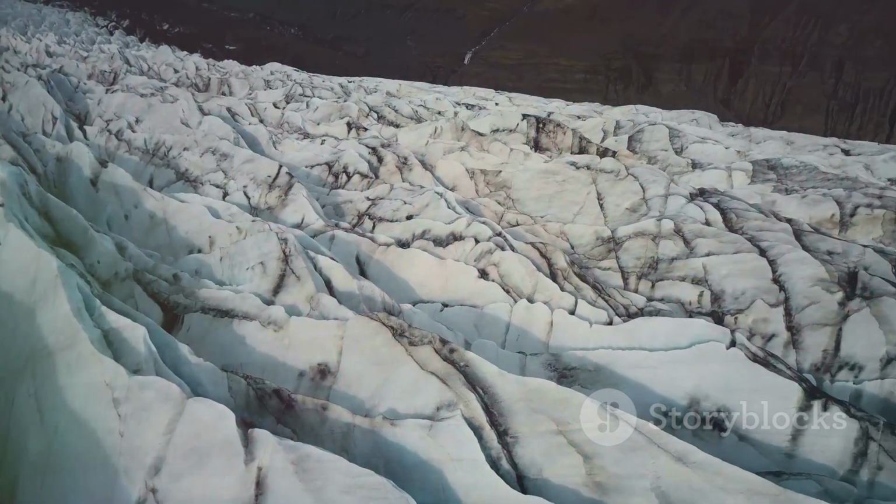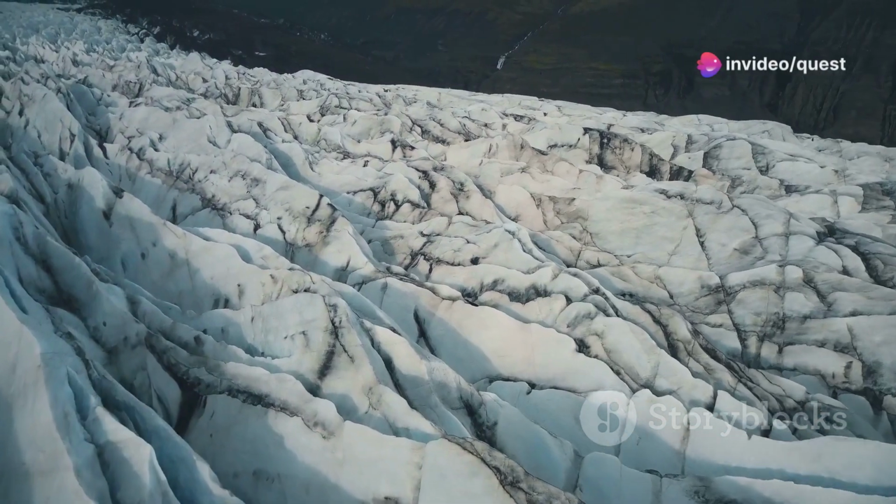Studying erratics and striations allows geologists to reconstruct past glacial events, mapping the extent of ice sheets and understanding their impact on the landscape.